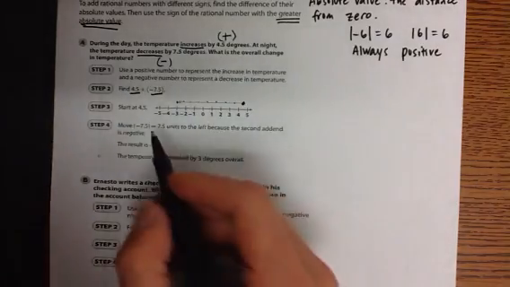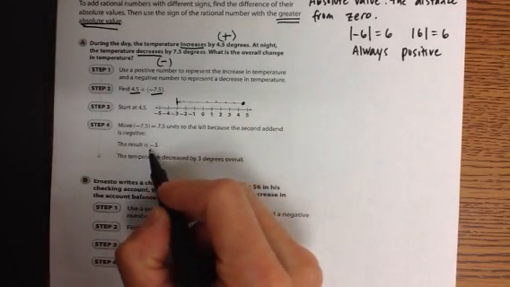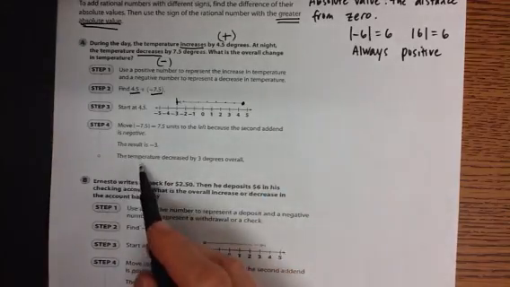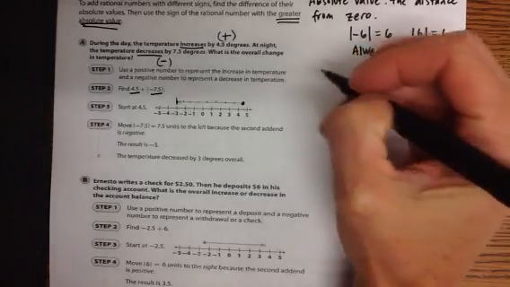I should end up at right here, at negative 3. The temperature decreased by 3 degrees overall. So let's look at the math on that.